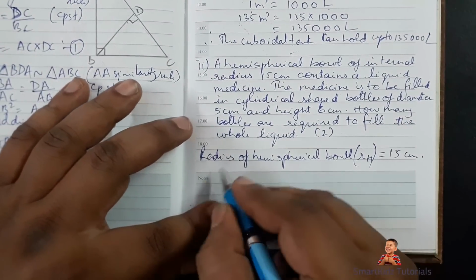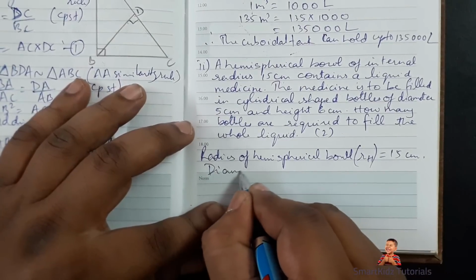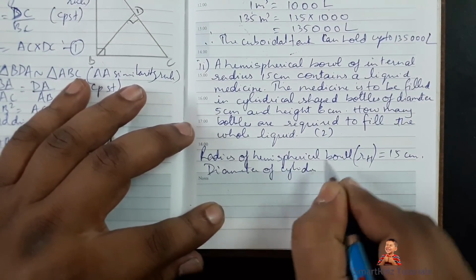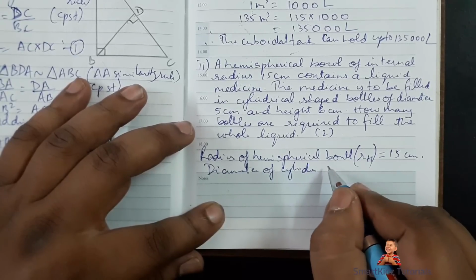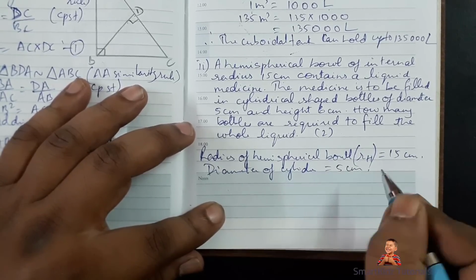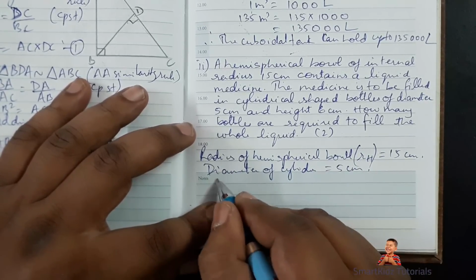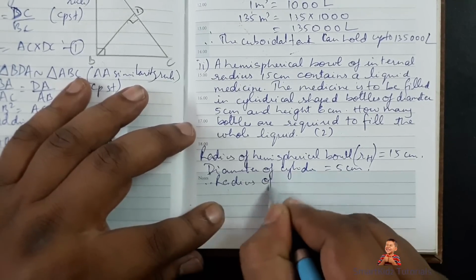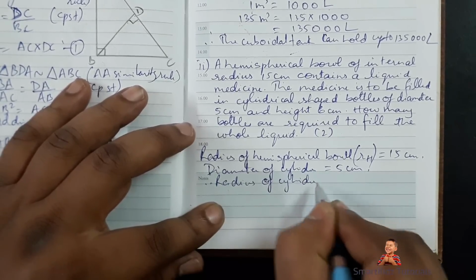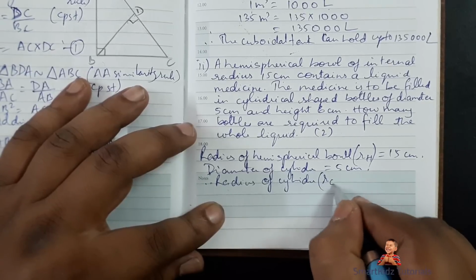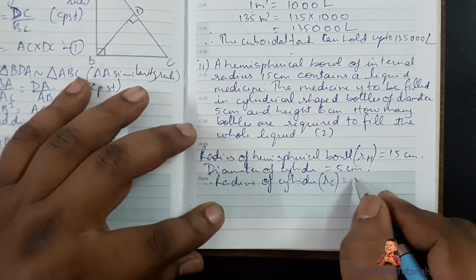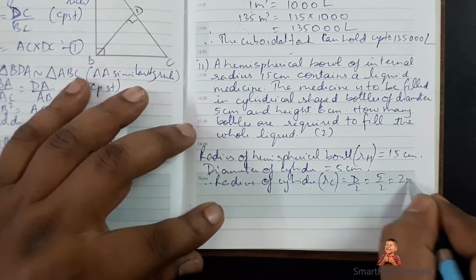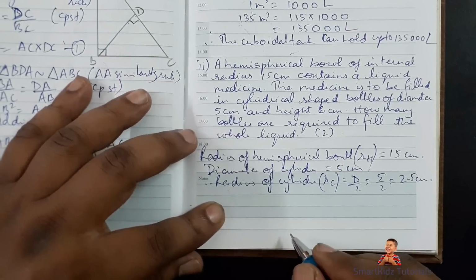Then the diameter of the cylinder has been given as 5 centimeters. We don't need the diameter, we need the radius of the cylinder. So the radius of the cylinder, which I'll take as R capital C, is equal to D upon 2, which is 5 upon 2, which is equal to 2.5 centimeters.